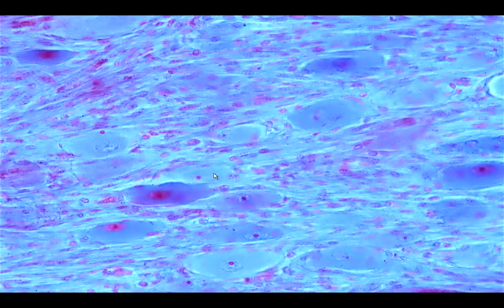Okay, so notice that there's a little bit of granularity in the cytoplasm, and that's because the cytoplasm of the ganglion cells would contain lipofuscin pigments.